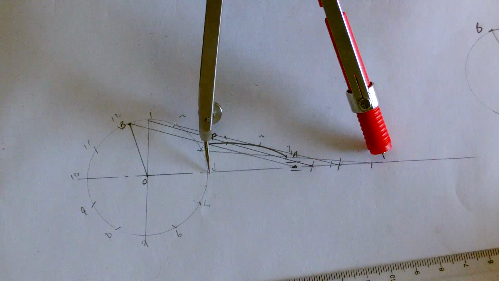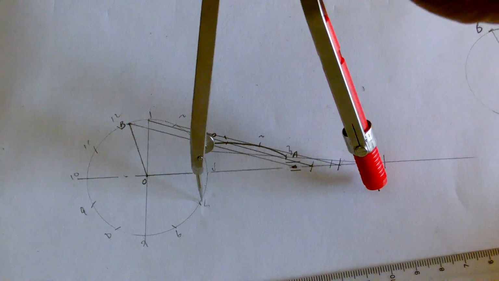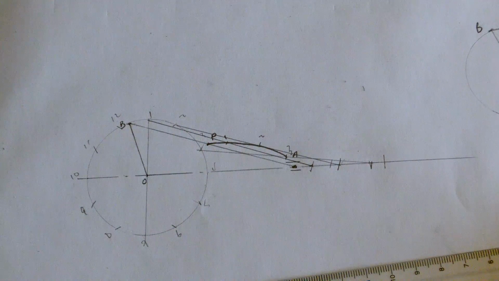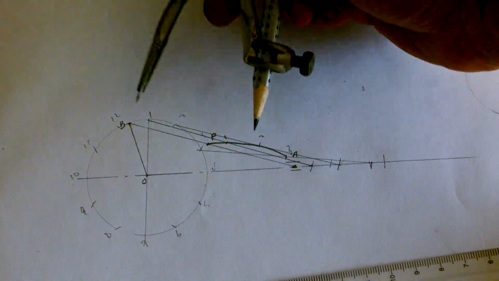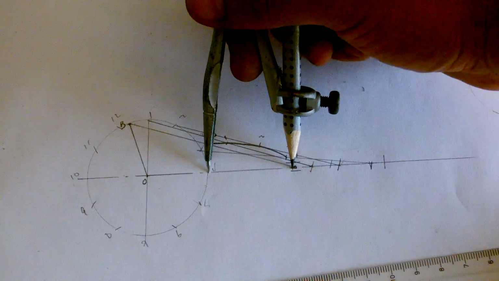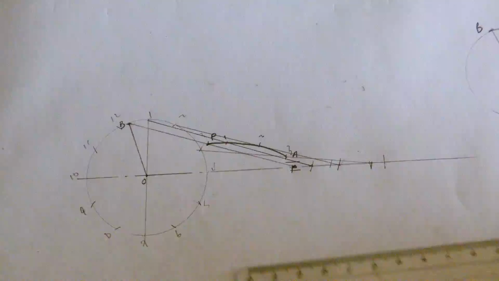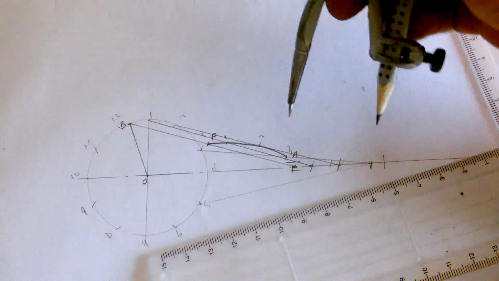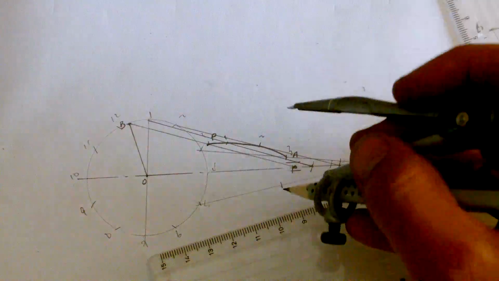So here you've got your 4th point and your 5th, and point P from number 4 is here, and from number 5 is here.